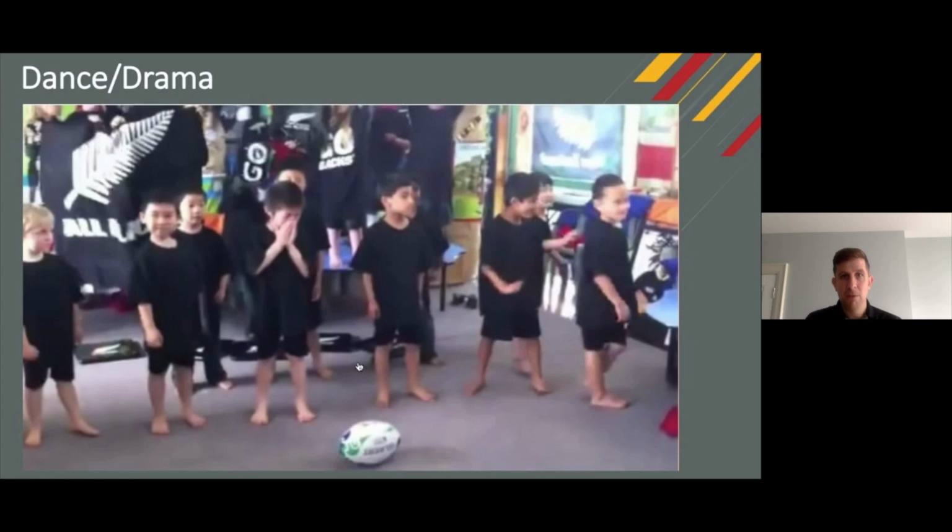I wouldn't condone putting kids up there for health and safety reasons, but you can see that not everybody wants to be the main character. Some people like to have a lesser role, so it suits other people. They can be the supporters, and then you've got your dancers in front. So I thought that was a very good example.